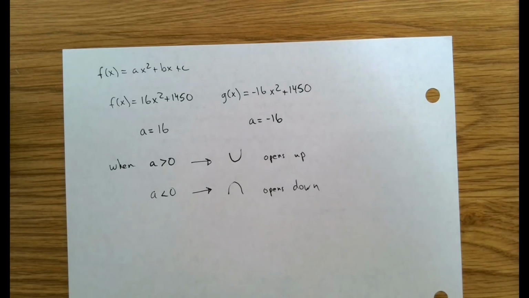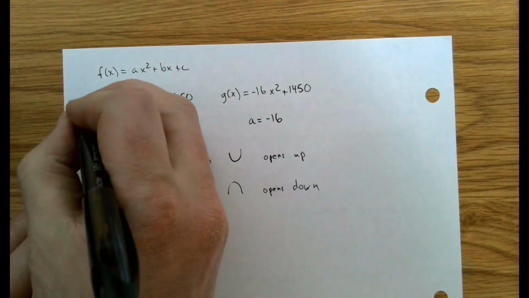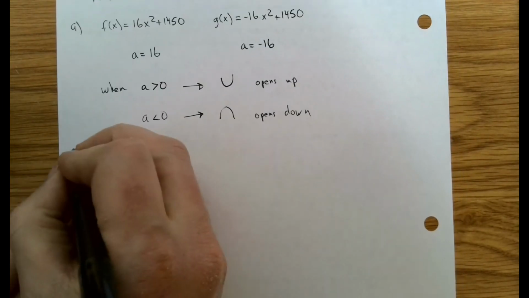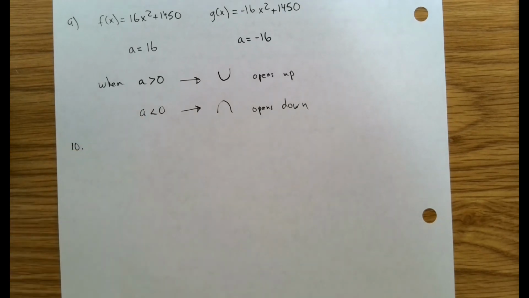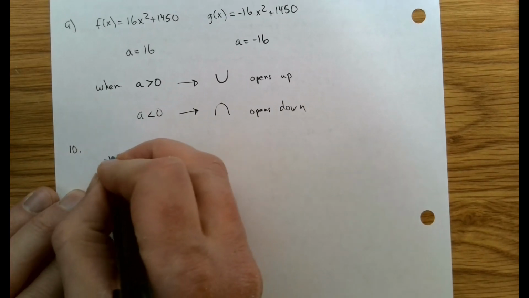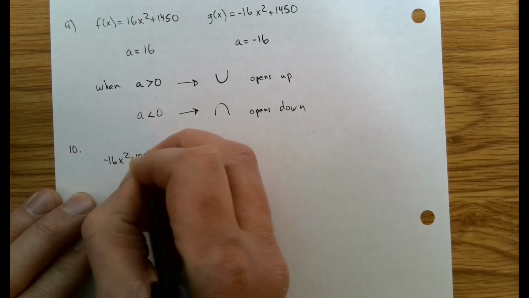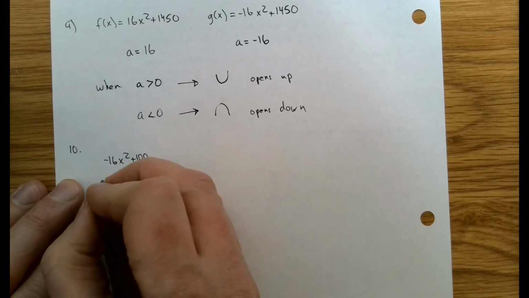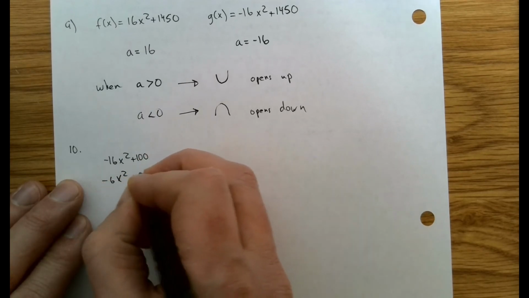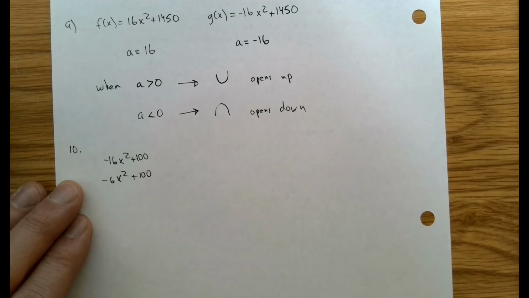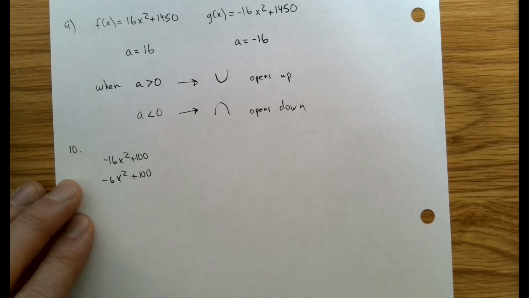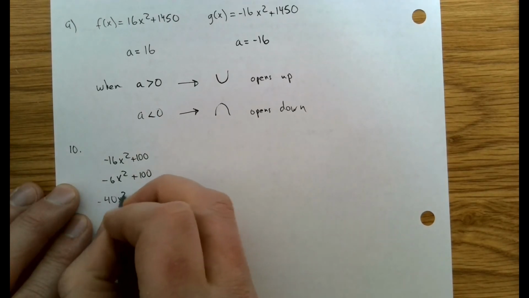All right, and then for number 10, so this was all number 9. I forgot to label that. I'm sorry. For number 10, we're now going to look at what happens with the size of A. What if we make A larger or smaller? They're asking us to focus specifically on the negative ones, and they want us to graph negative 16x squared plus 100, and then negative 6x squared plus 100, and negative 40x squared plus 100.